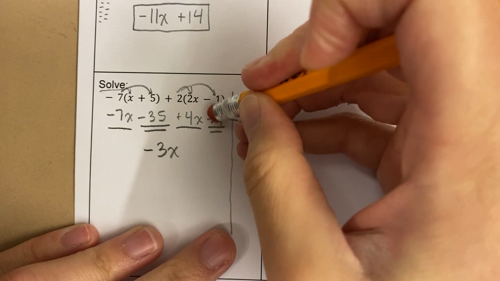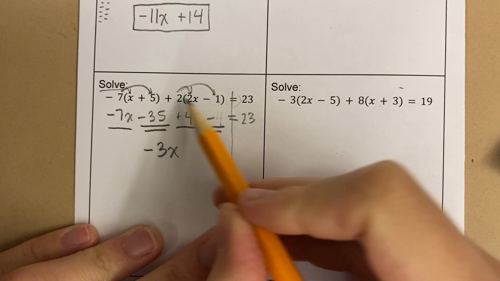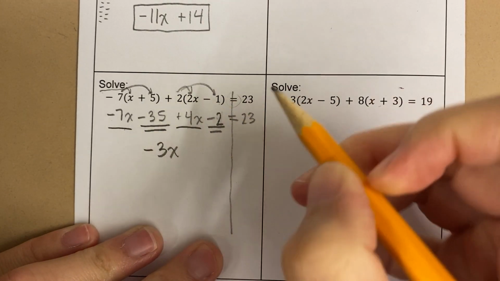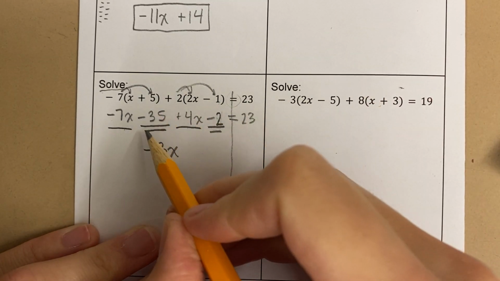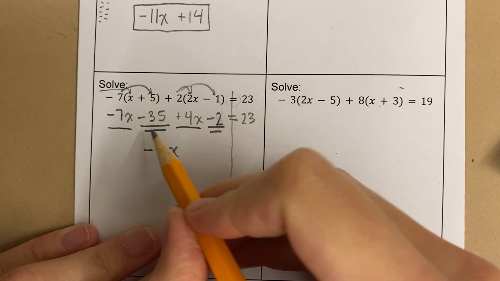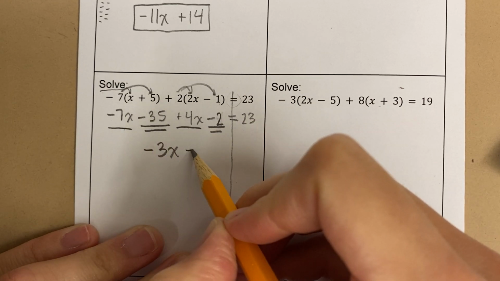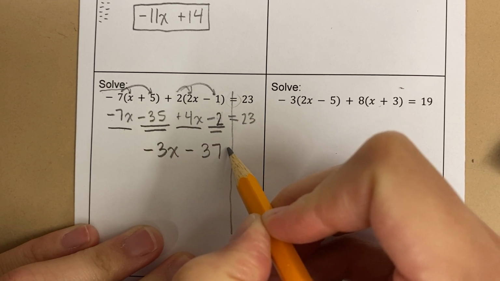Oh, and I made a mistake up here. 2 times 1 is 2, right? Not 4. So 2 times negative 1 is negative 2. My apologies. Negative 35 minus 2. So this is 35 negatives, 2 more negatives. That's a total of 37 negatives.